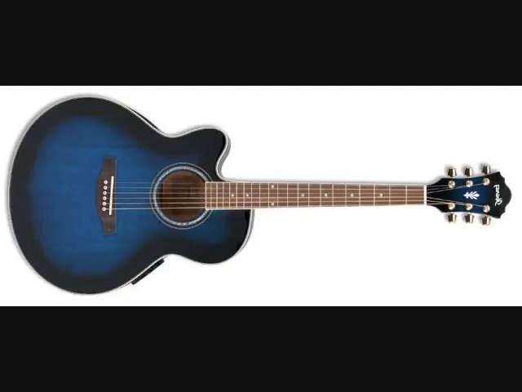Take strings on a guitar. The strings are pulled tightly from one end to the other. This creates an equal force throughout the strings.